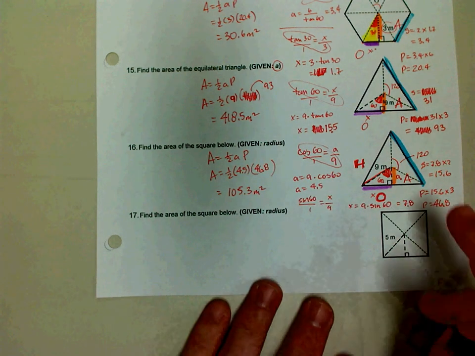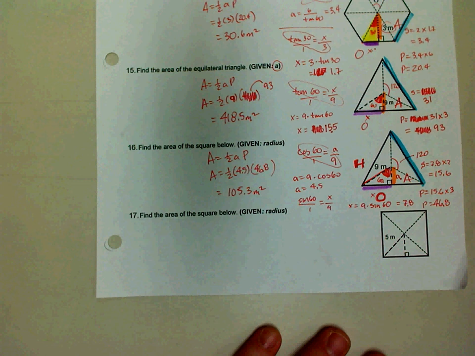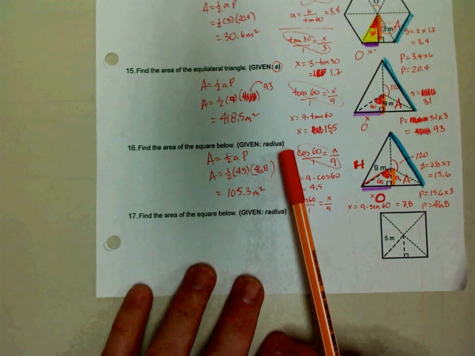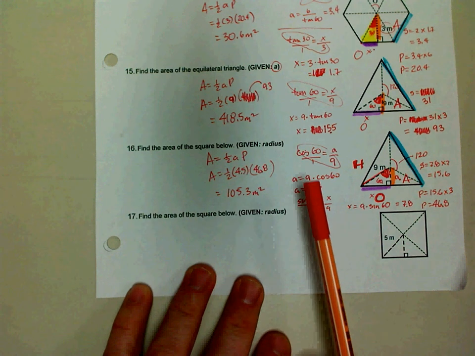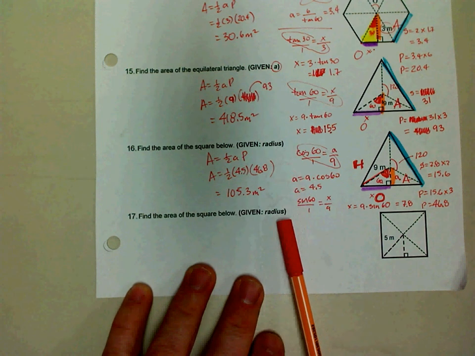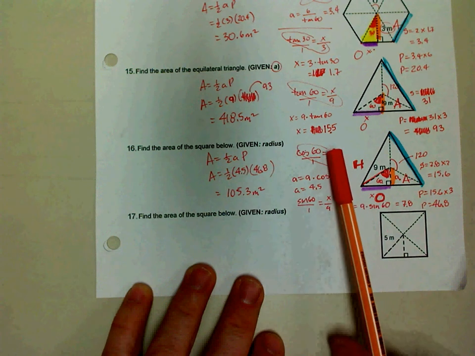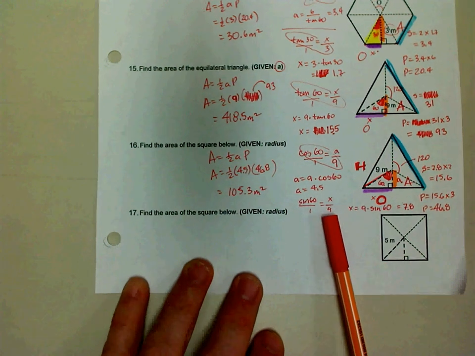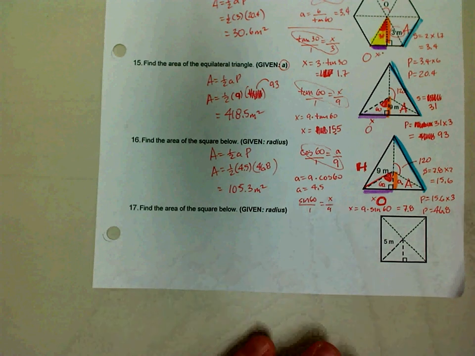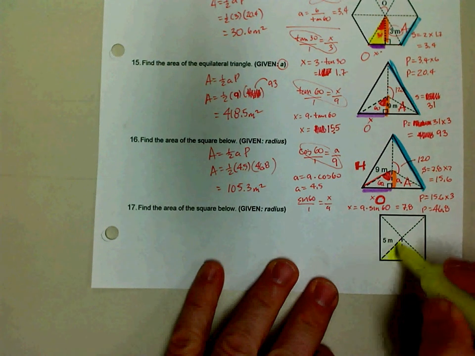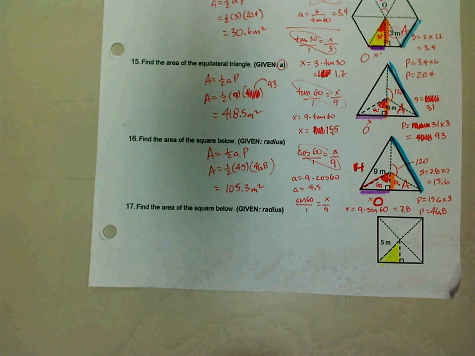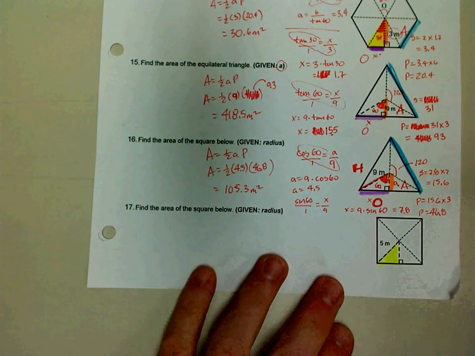Same thing as we did here. Our fourth type of problem, where they only give us our radius. We're going to have to use SOHCAHTOA twice to find our missing values. So just take your time. We're going to look again at this triangle right here. Same process we've done before. Start with central angle. Central angle, 360 divided by 1, 2, 3, 4 sides, 4 central angles.